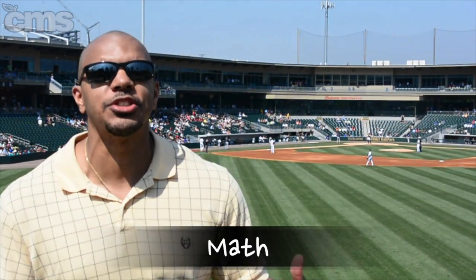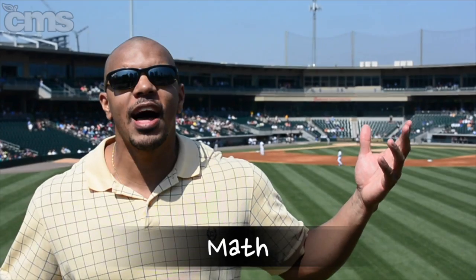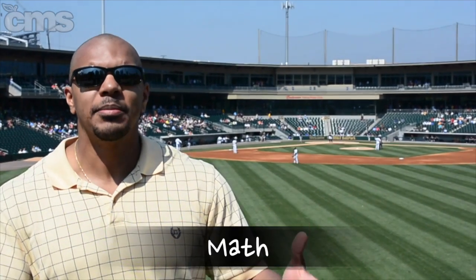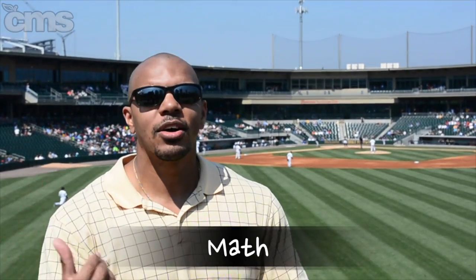Being at a ballpark is ideal for a math teacher. All sorts of things you can do. You have perpendicular lines, and you can talk about the difference between perpendicular and parallel lines. You have different kinds of shapes. You have diamonds. You have squares. You have octagons. All different kinds of ways you can talk about shapes and angles and lines. So if you're a math teacher, this is a great place to talk to your students about math outside the classroom.